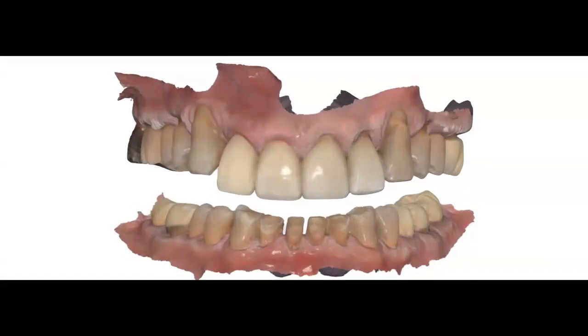So when we're reviewing a case like this, we understand at this moment that the envelope of function, that relationship between the incisal edges of mandibular incisors and the lingual contours of maxillary incisors, has been compromised. And this is what really needs to be restored in this stomatognathic system.